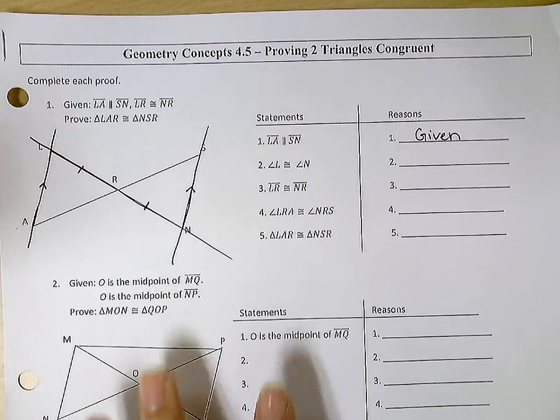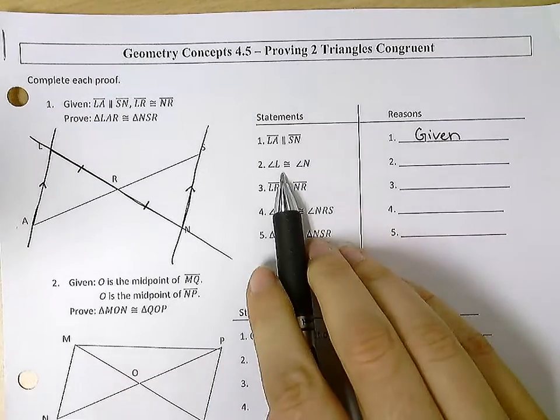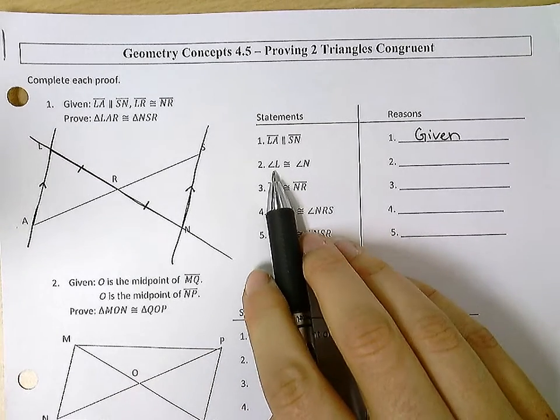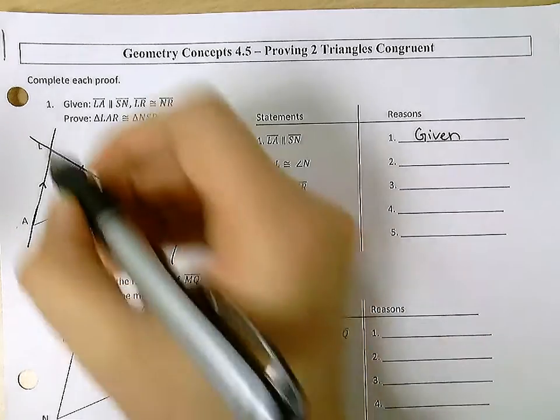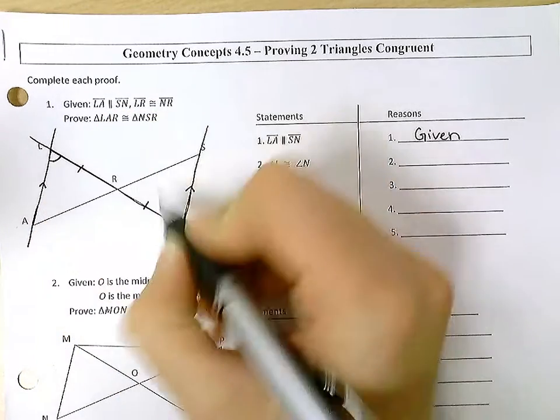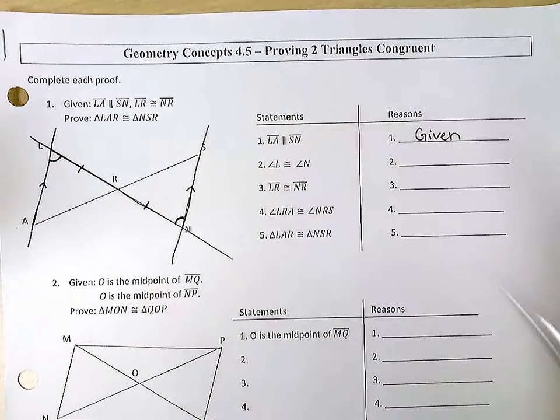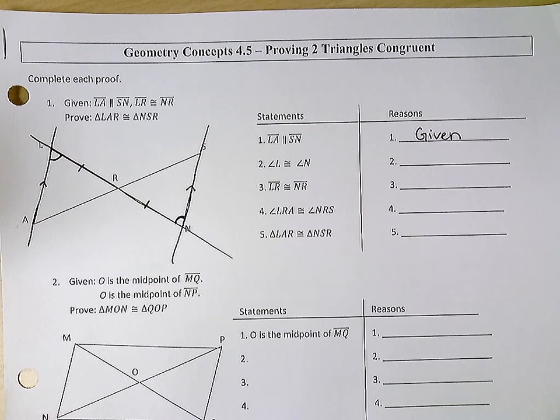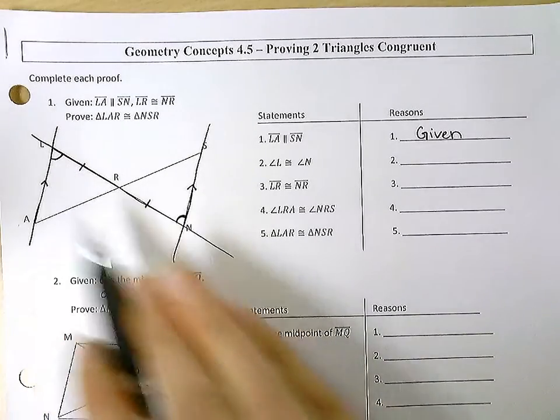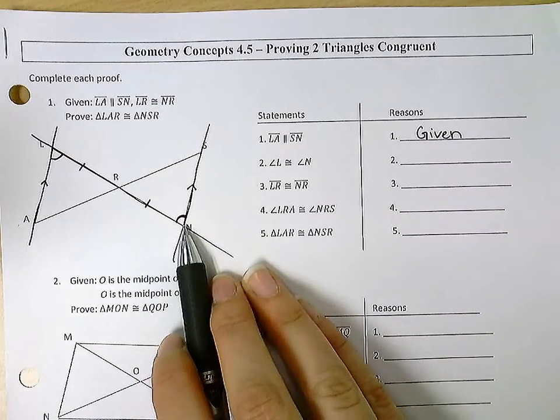Yeah? So in my next statement, it does say angle L is congruent to angle N. Okay, so it's saying these two angles are congruent. What type of angles are those if those lines are parallel? Do you remember what type of angles they are? Are they corresponding? Are they alternate exterior? Alternate interior? They are alternate interior angles, right? Okay, so these two angles are alternate interior angles.